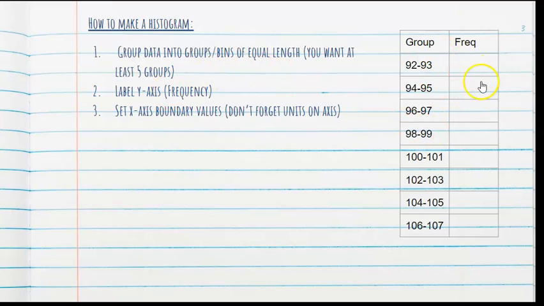Then what I'm going to do is go line by line through the data and put a tally mark into which group the piece of data falls. So once I've gone through the table and done my tally marks, I can see, like in this group, there's 5 pieces of data. In this second group, there's 6. This one, there's 5. This one, there's 3. Then 6. Then 3, 2, 1, and 2.